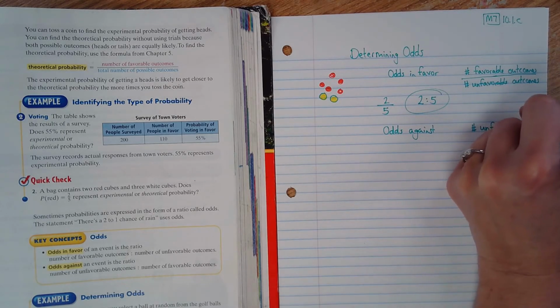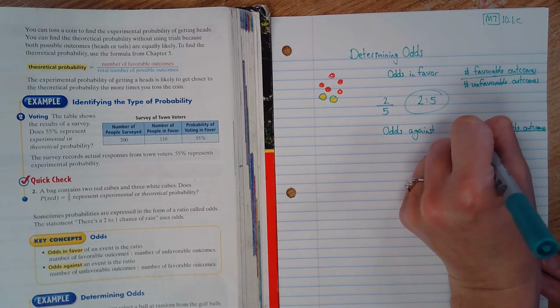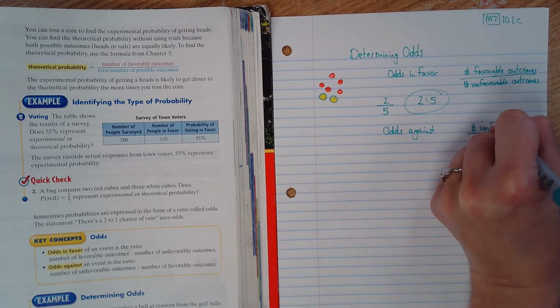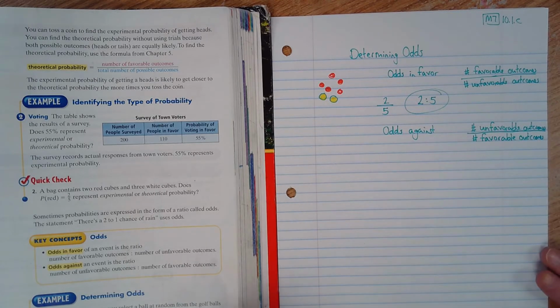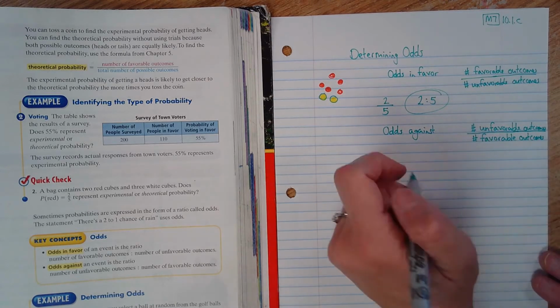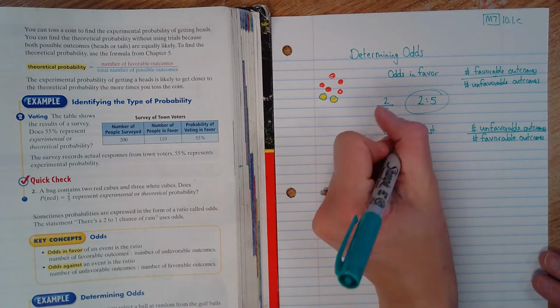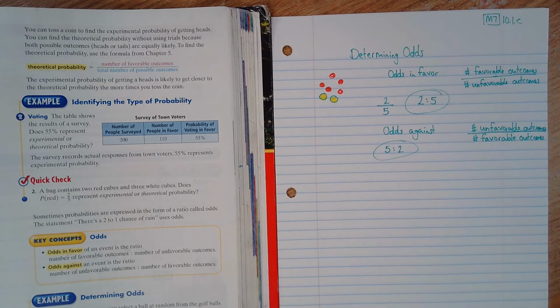outcomes over the number of favorable outcomes. Okay, so if we wanted to know the odds against selecting a yellow ball at random, well, the unfavorable is 5 and the favorable is 2. So odds against would be 5 to 2 odds.